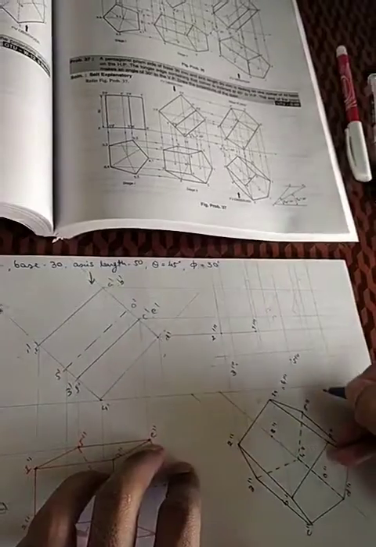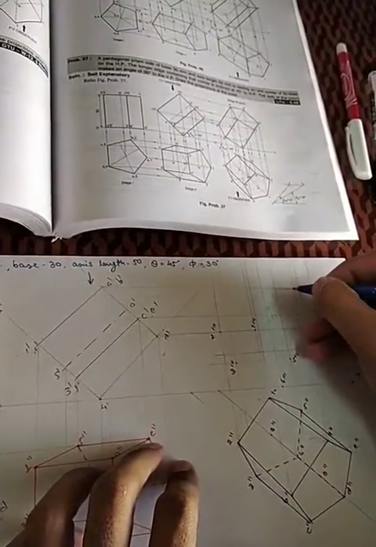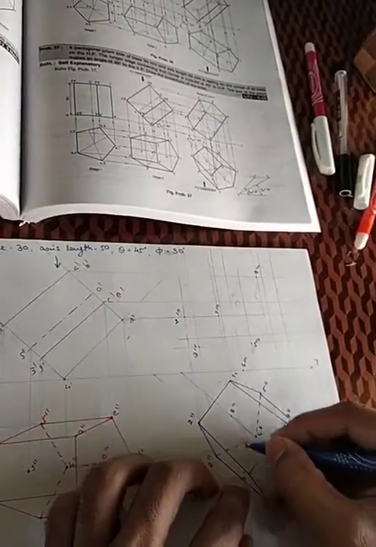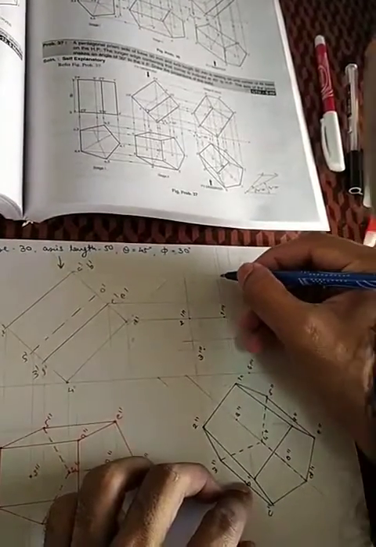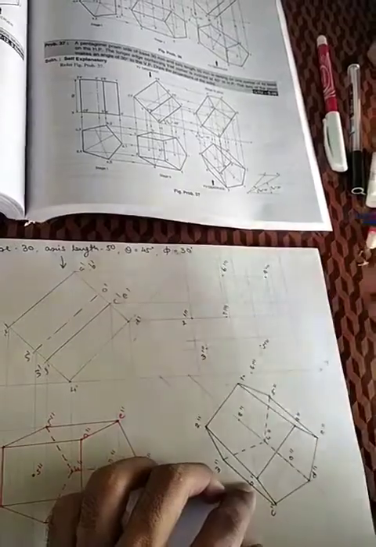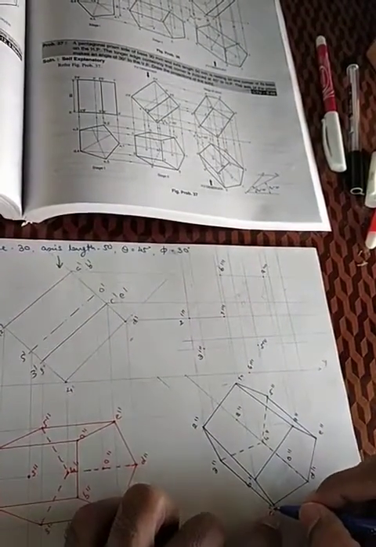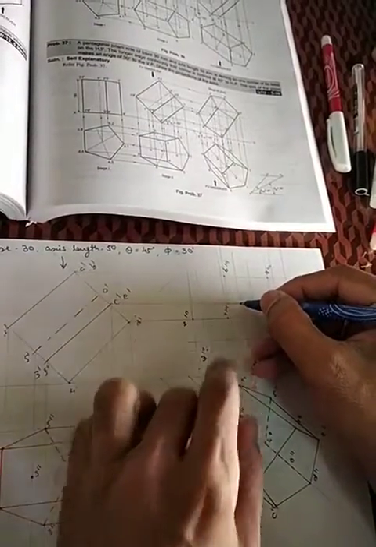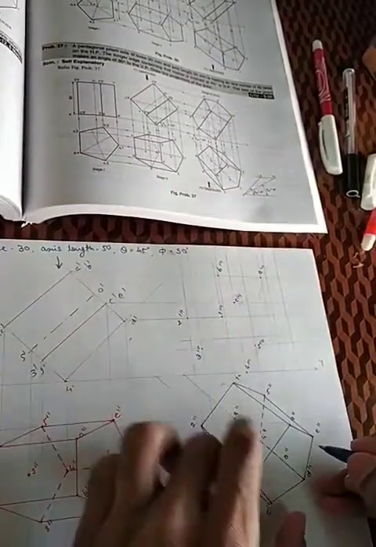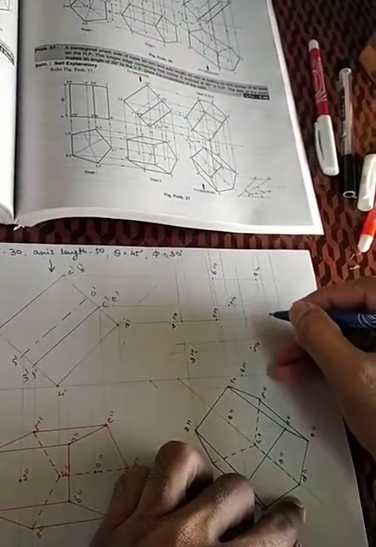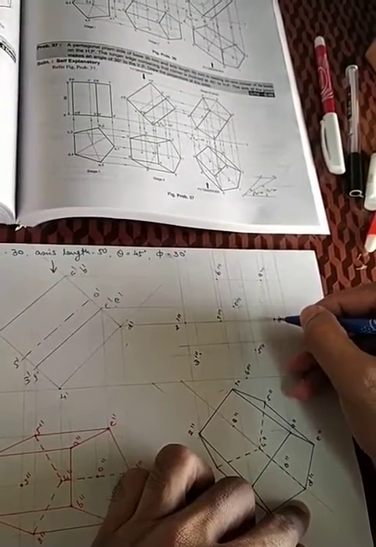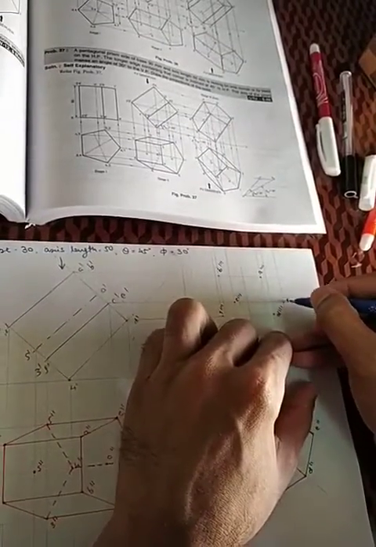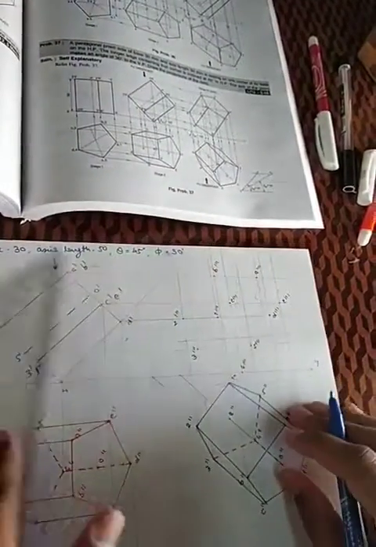So this will be the line of A, so I am getting A triple dash. This is B, so this is the line of B, and this is B triple dash. Where is C, this is the line of C, so this will be C triple dash. D is here, so I get D triple dash. Where is E, and this is the line of E, so I'm getting E triple dash, right?